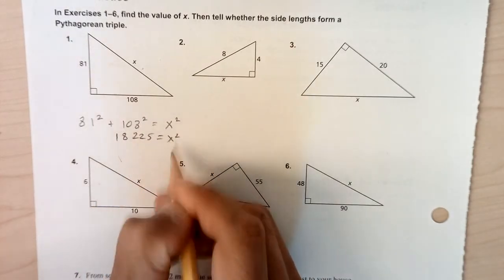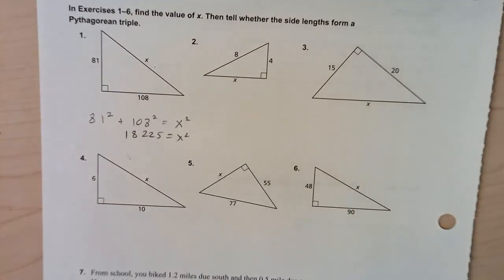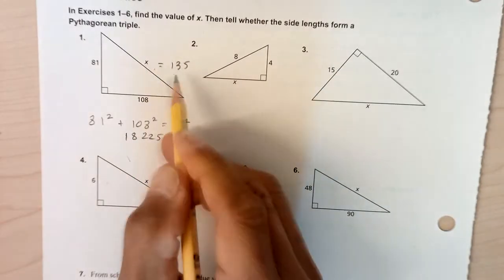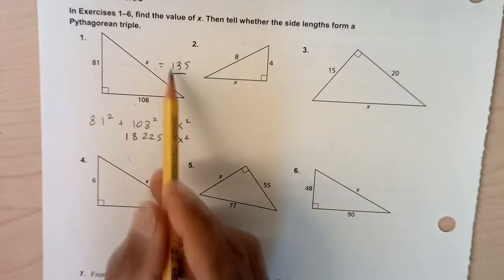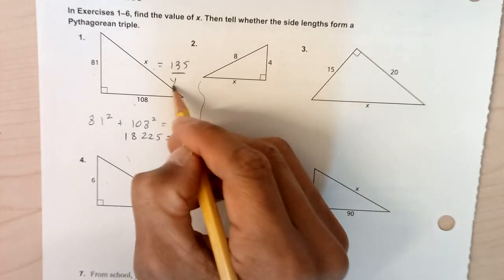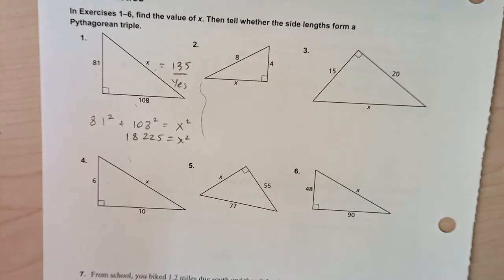That's x squared. And then to solve this for x, you would just take the square root. So the square root of 18,225 is a whole number, first of all. 135. Since it's a whole number, then these three sides do make a Pythagorean triple. Be careful about what you're given. So I would have to answer that, yes, they form a Pythagorean triple.